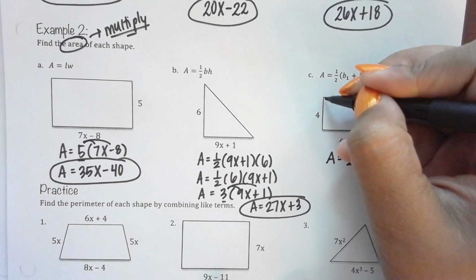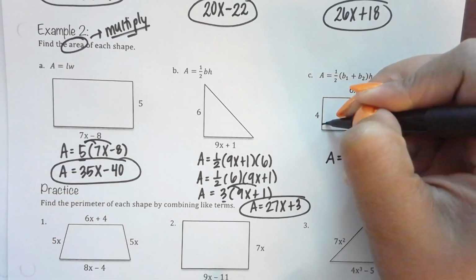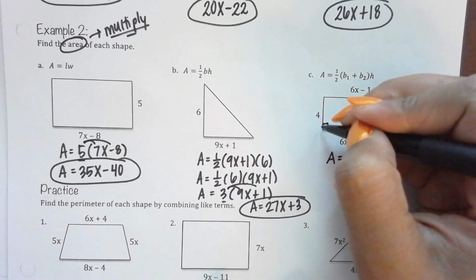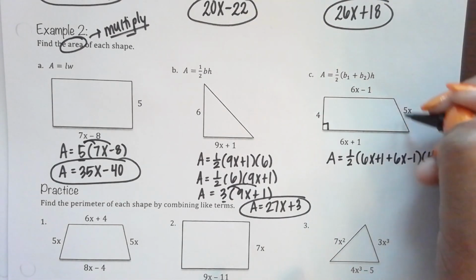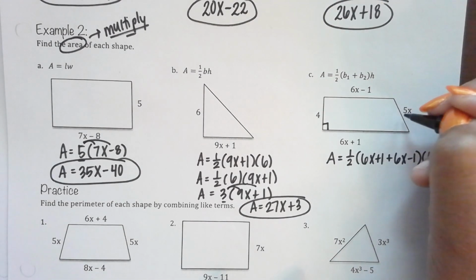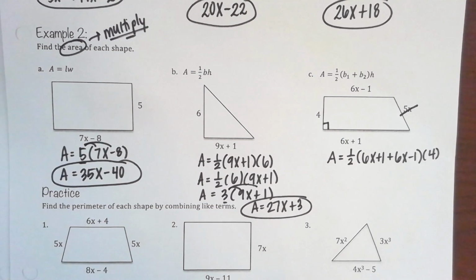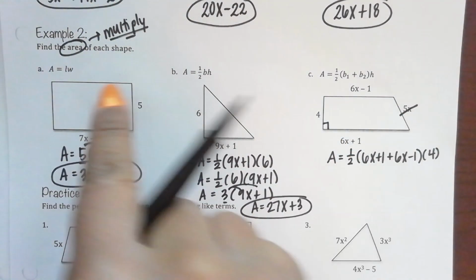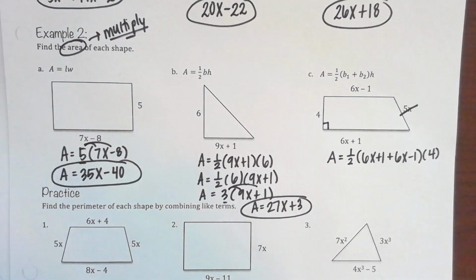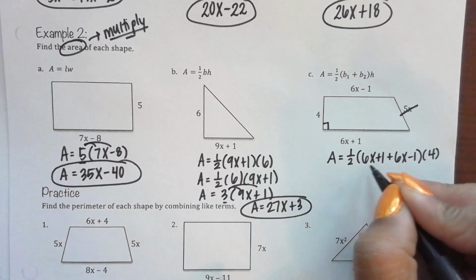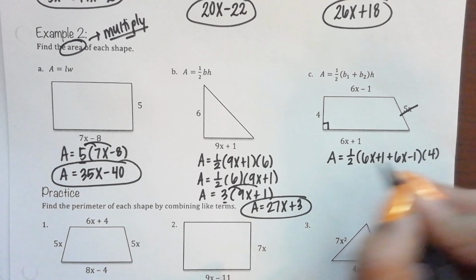Height is done vertically with a right angle. This is a slanted height. I don't even need this number. They put it there to throw you off. You would need that if it was perimeter. You don't need that when it's actual area. Any questions there? From there, we can simplify what's inside of this, correct?